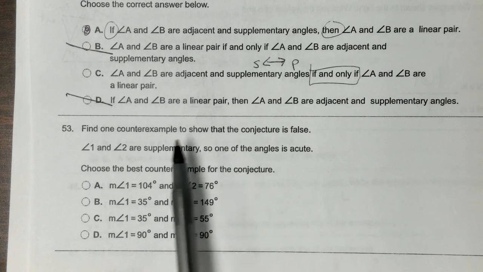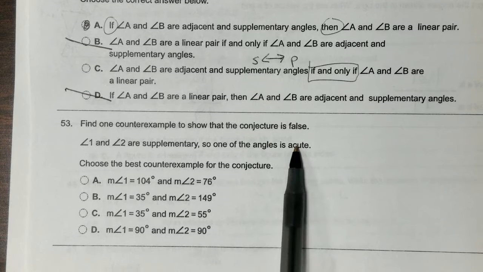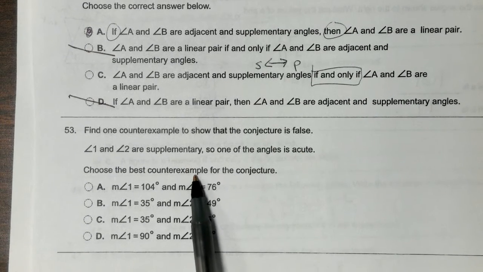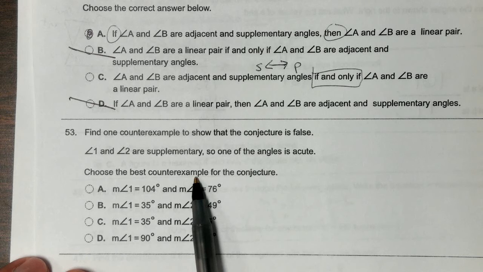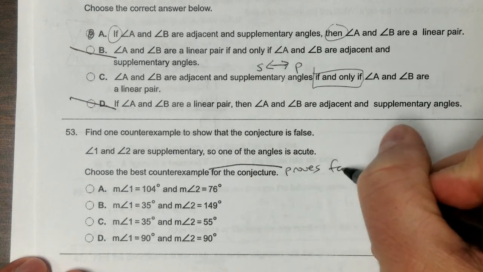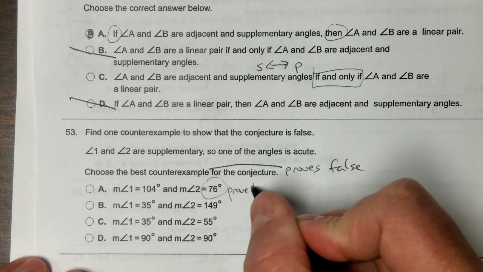The next one says angle 1 and 2 are supplementary, so one of them is acute. Remember, a counterexample proves something false. And this would prove it true.